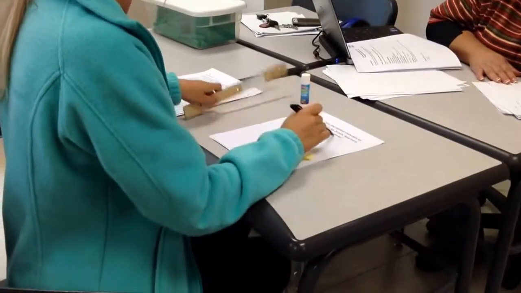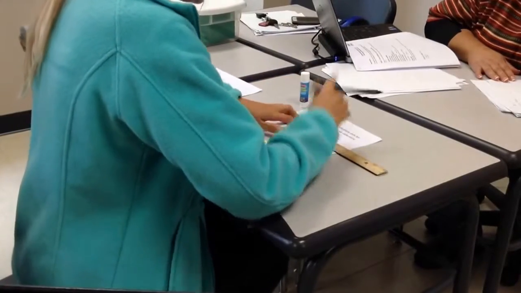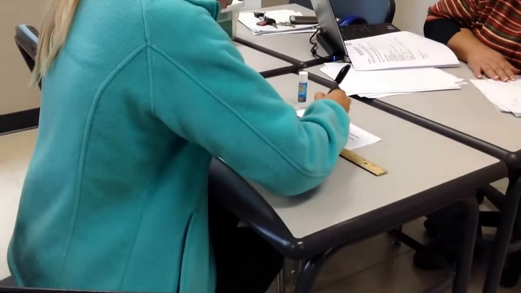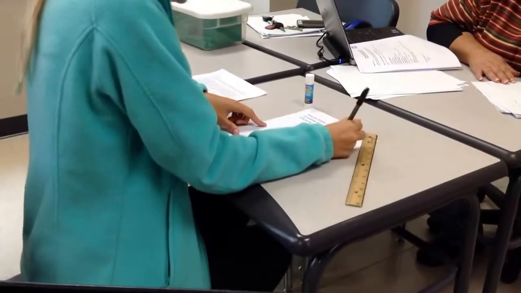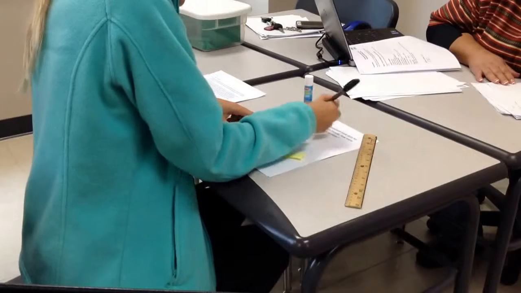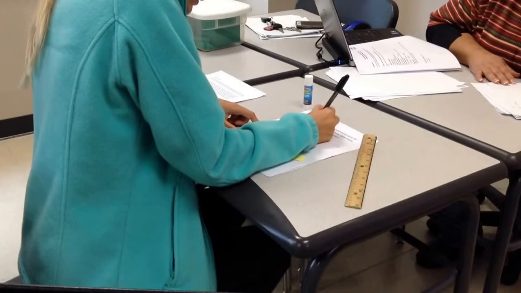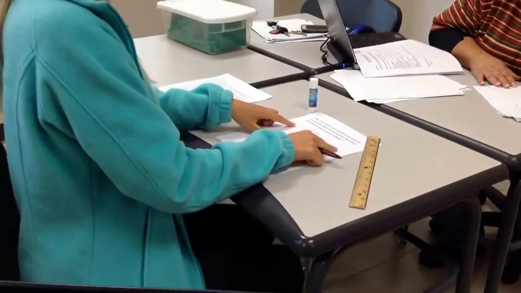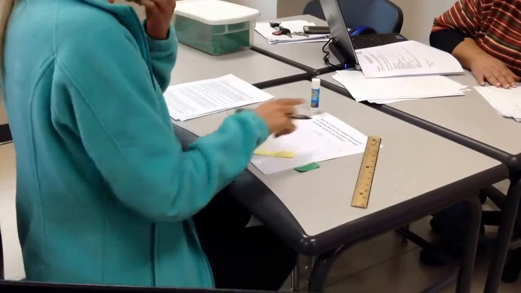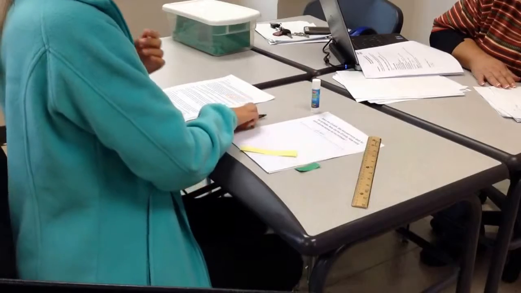So she has an end result of 20. I'm going to draw a line that represents her end result of 20, and I'm going to label it 20. So this is going to represent how many she ends up with. Then we can see that she starts off with 13.